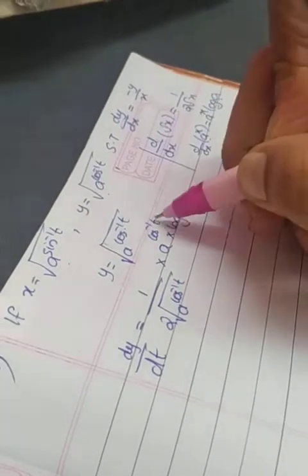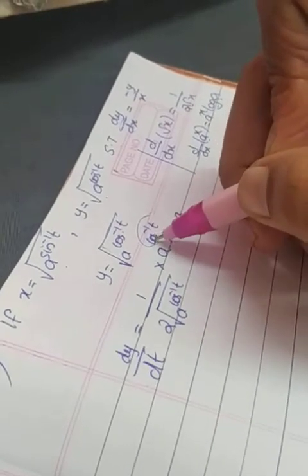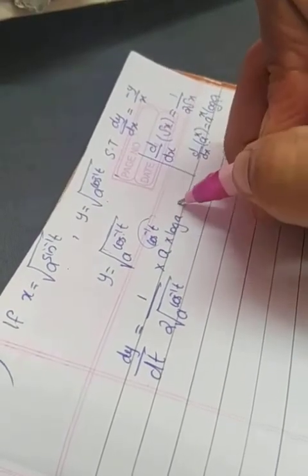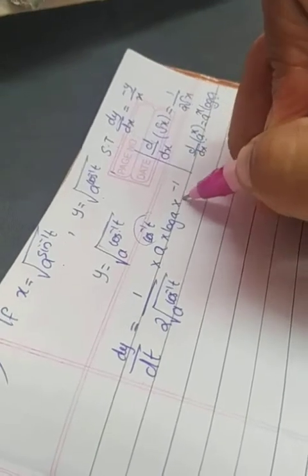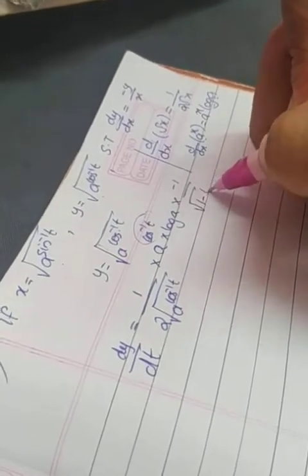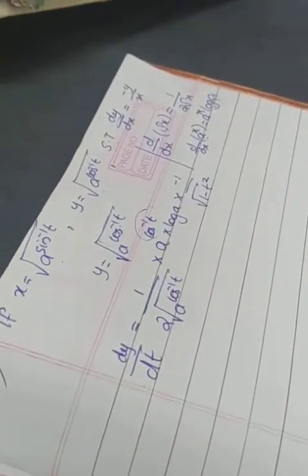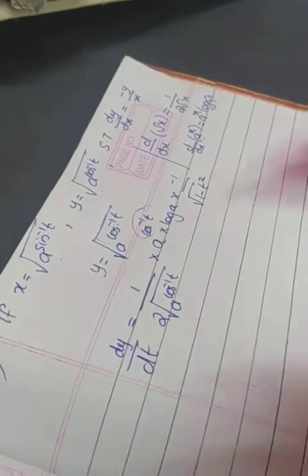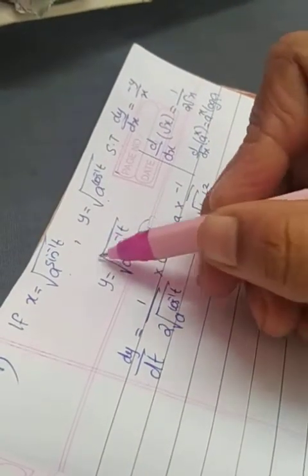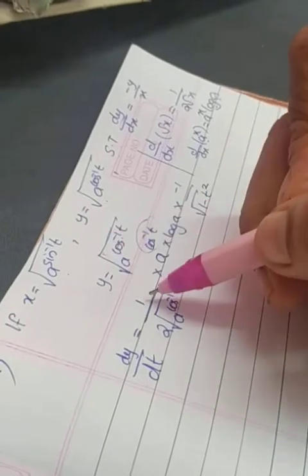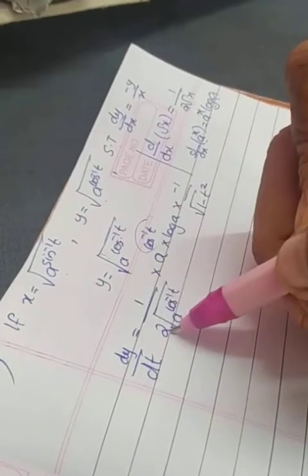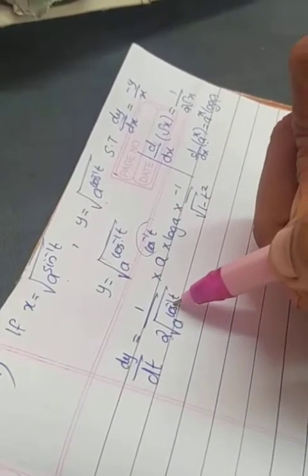Again a raised to x is a raised to x log a. Instead of this x we treated cos inverse t, isn't it? So we have to take the derivative of cos inverse t. What's the derivative of cos inverse t? Minus 1 by root of 1 minus t square. Is it clear? First, the outside function is root. Root function derivative is 1 by 2 root x. So 1 by 2 root a raised to cos inverse t.